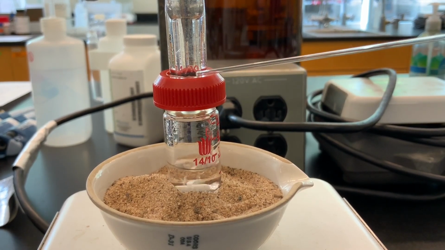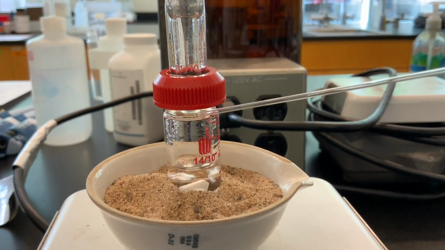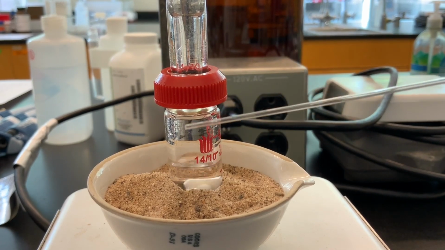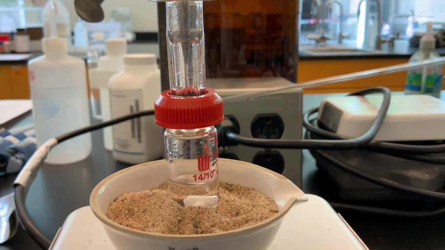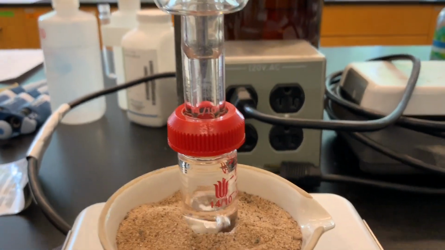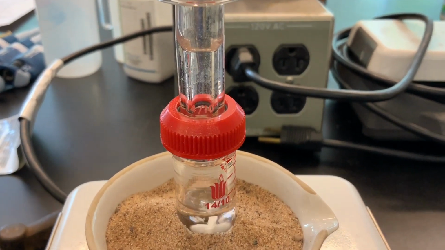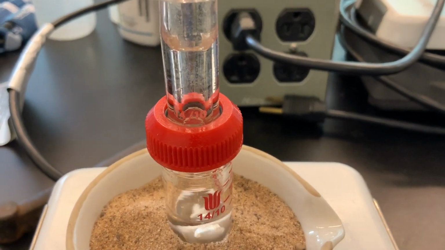And we can already start to see now at the juncture between the 5 milliliter reaction vial and the Hickman-Hinkle stillhead, if we peer down in here, we might be able to see that those vapors are doing exactly that.